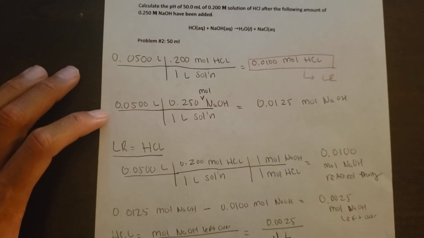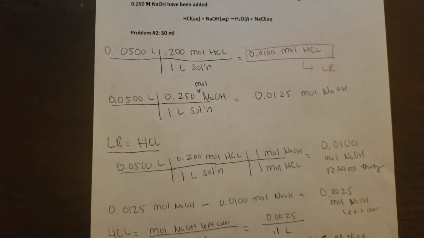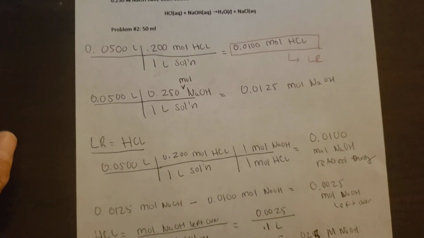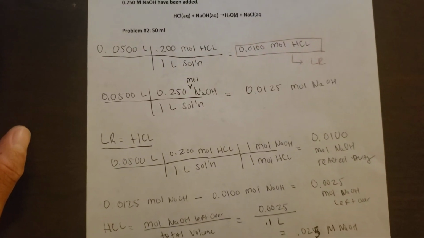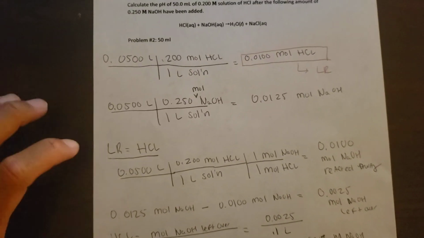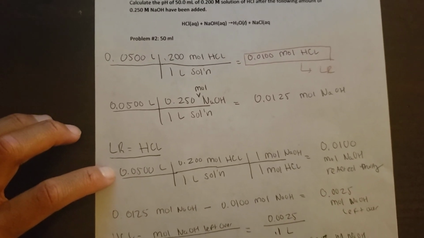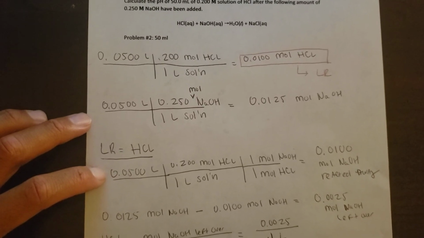We'll get to that in a moment. So we first have to find how much of the sodium hydroxide reacted away, because we know that that's our excess. We have no hydrochloric acid remaining because that's our limiting reactant. To calculate that, we start with our limiting reactant, which is 0.0500 liters times 0.200 moles of hydrochloric acid.